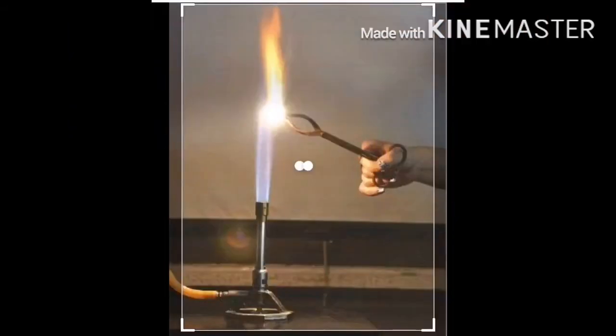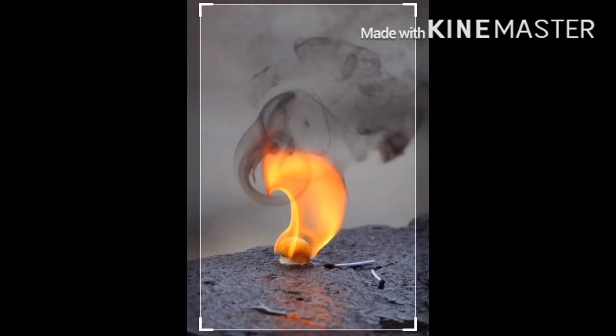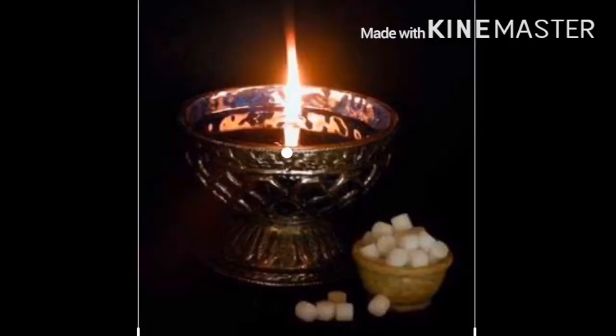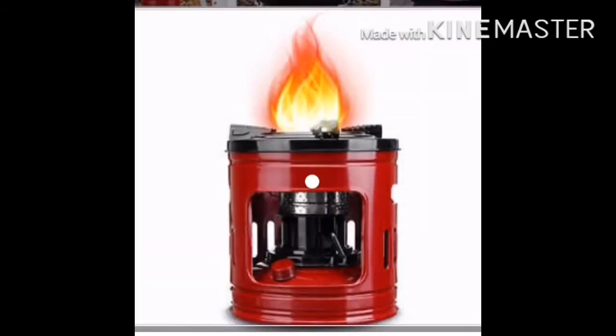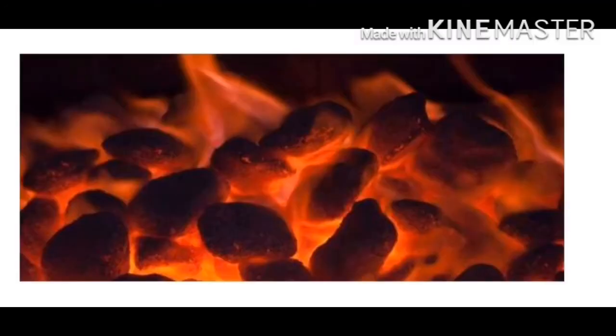Second one, magnesium forms flame. Third one, camphor forms flame. Fourth one, kerosene stove forms flame. But charcoal does not form flame.